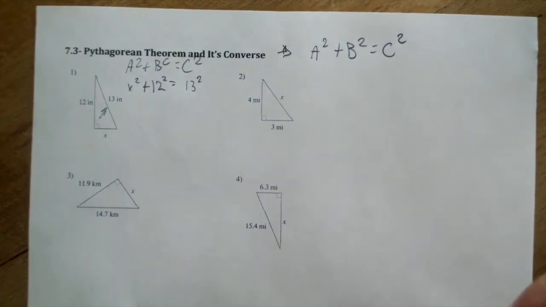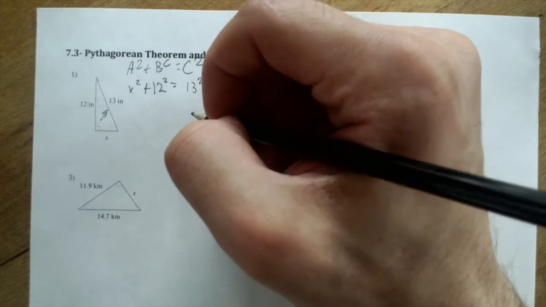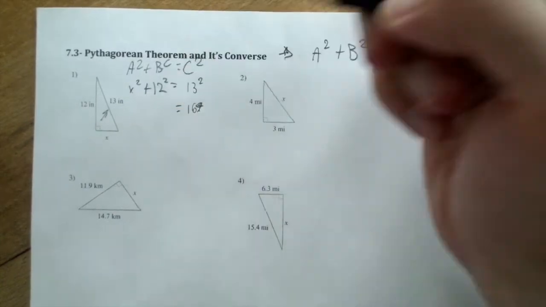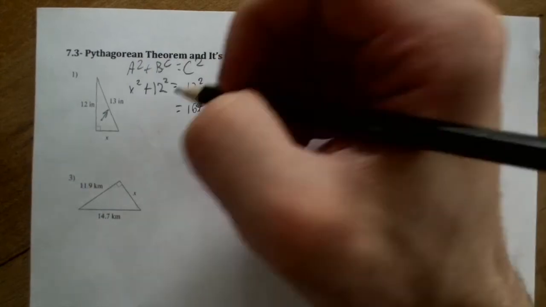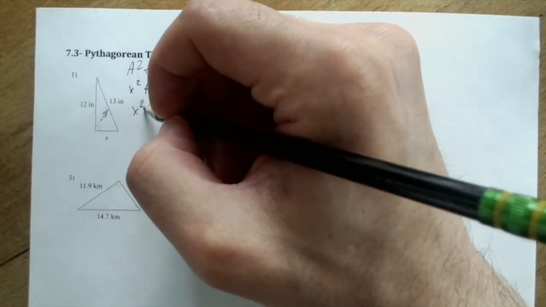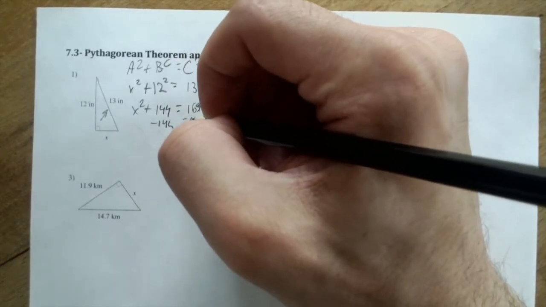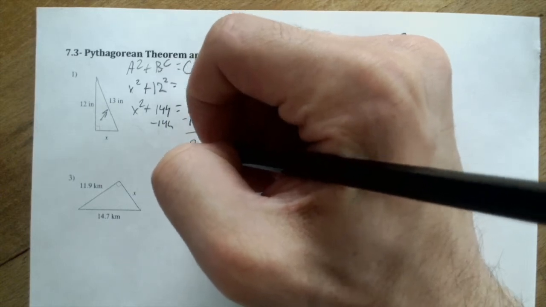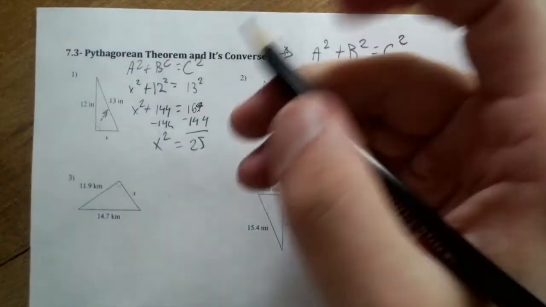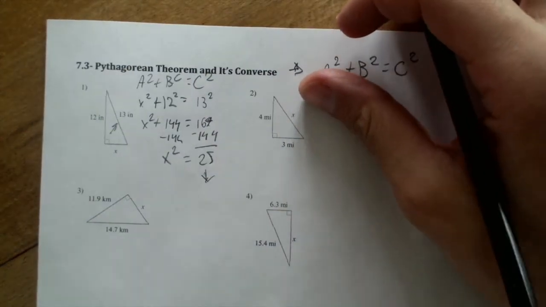All right, so next thing we're going to do here is basically just drill down. 13 squared is going to be 169. 12 squared is 144. And x squared we leave as x squared. Minus 144 minus 144, and we get 25 is equal to x squared. So question for you is going to be, what's the square root of 25?